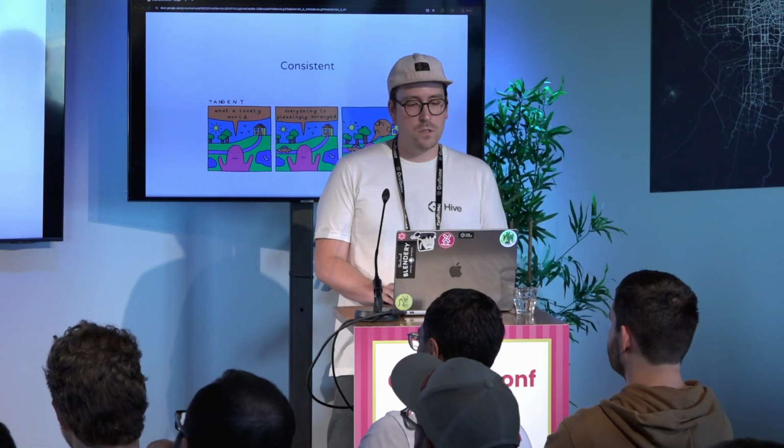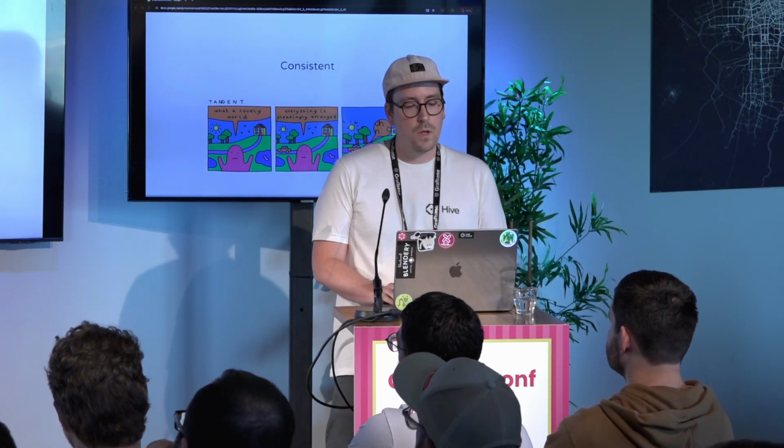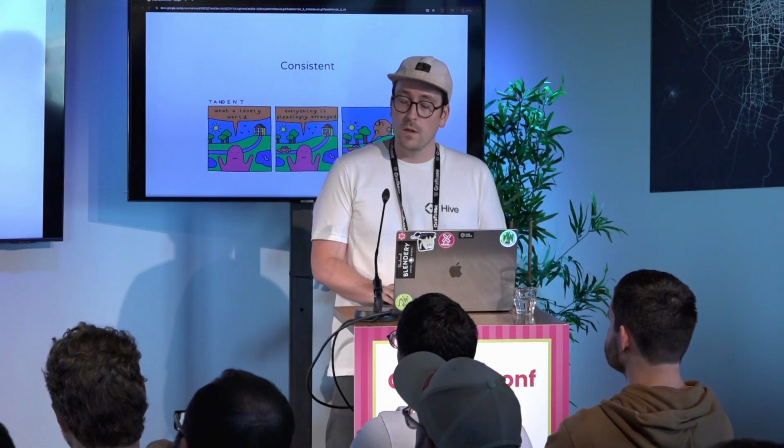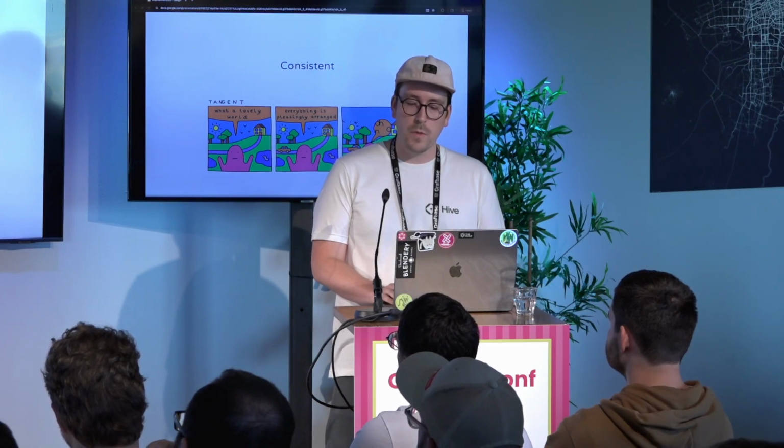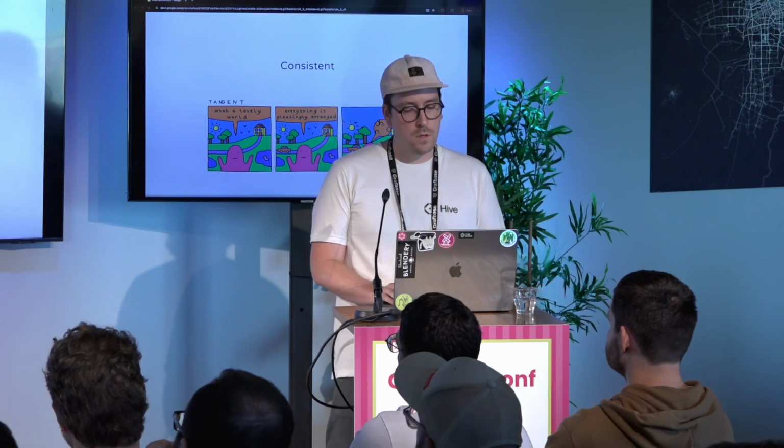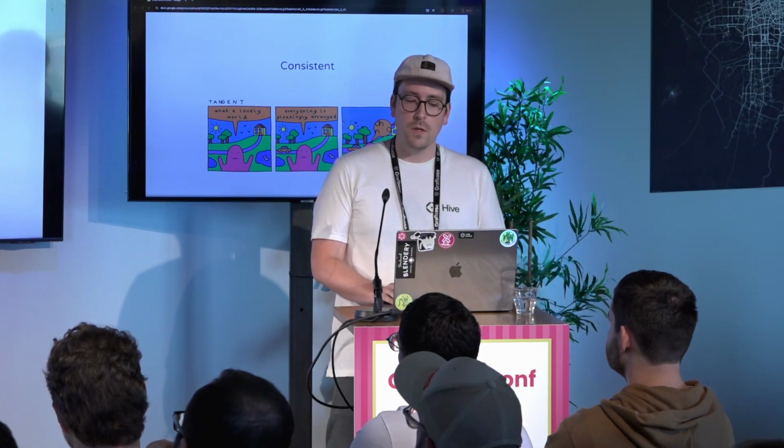And consistency is really important. Consistency is promoted by using patterns, and patterns make it easier for your team to develop because they know how to do things. And this applies both when developing your schema and consuming your schema. And if everything is slightly different, then it's much harder to navigate because nothing is intuitive.